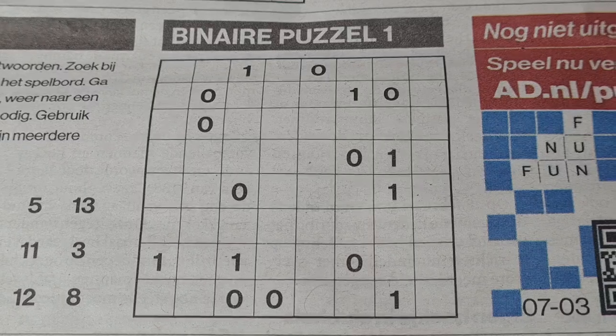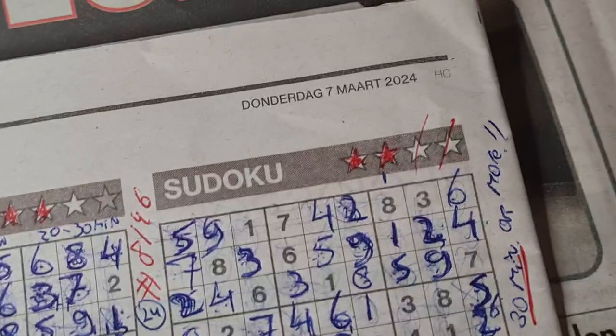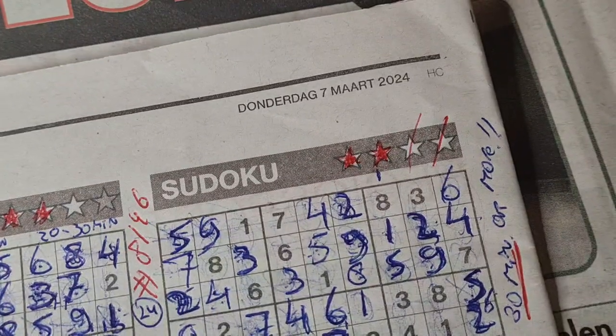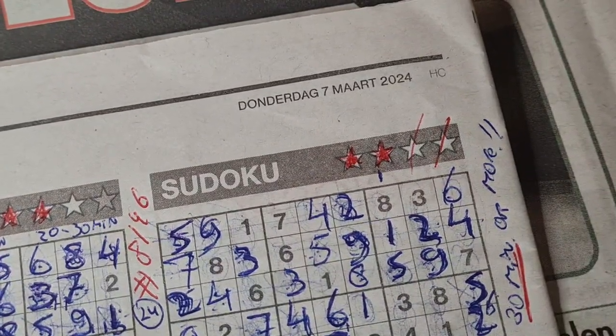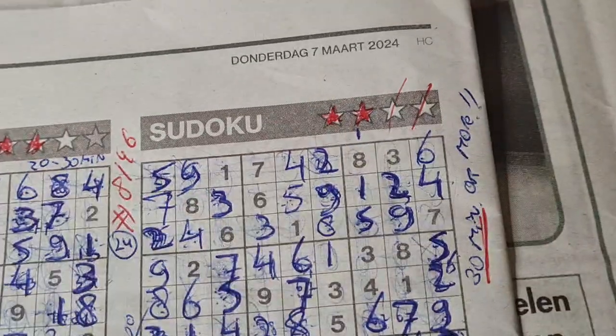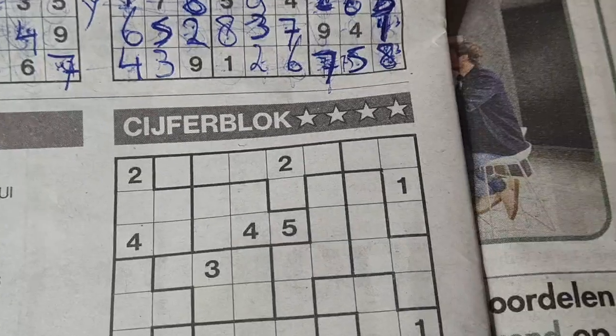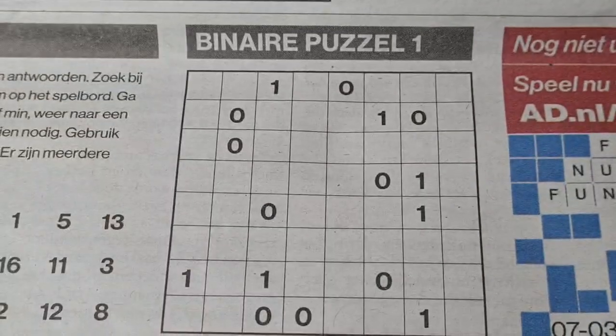Yes, boys and girls, we have the binary puzzle in this edition of today's newspaper on Thursday, March the 7th, 2024. And I've already solved two puzzles, the 3-star Sudoku and the 4-star Sudoku. Two puzzles remain, the jigsaw Sudoku with 4 stars and the binary.